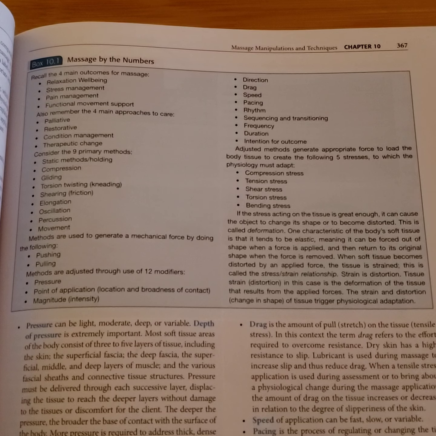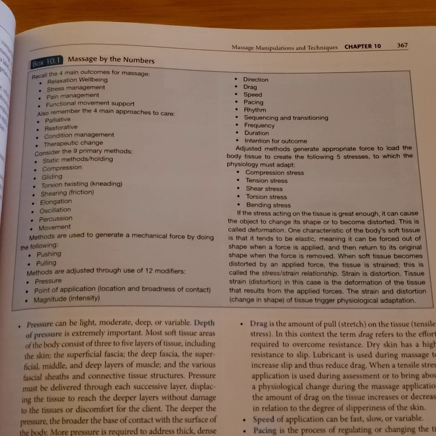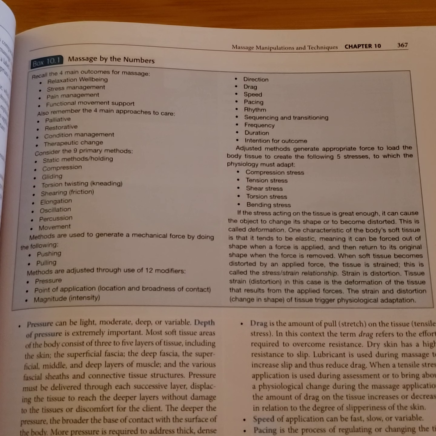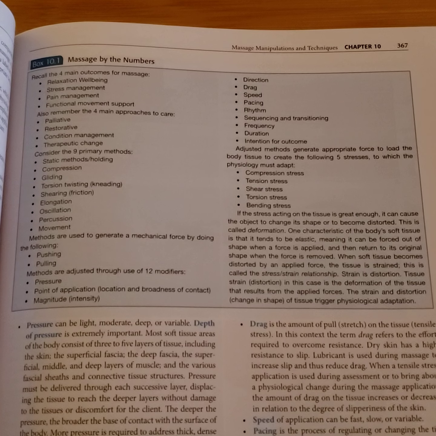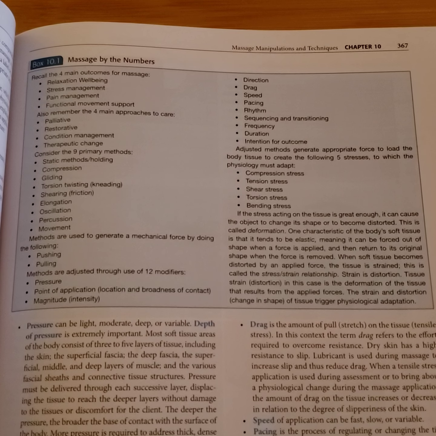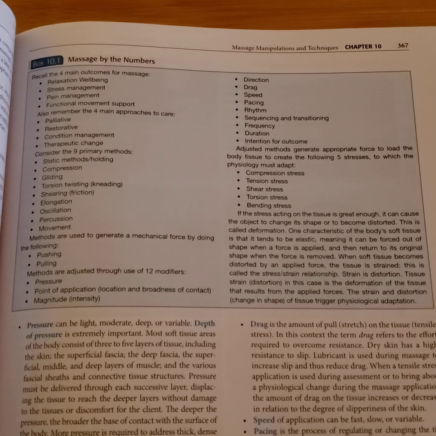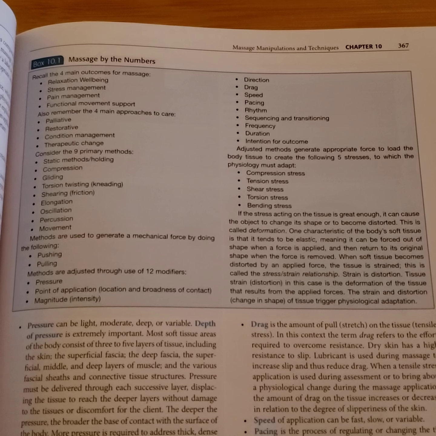A good example of that might be somebody that has undergone joint replacement. Prior to joint replacement, dealing with the arthritic joint itself, we would be certainly in a condition management, pain management scenario. Post the actual replacement, we will be in a therapeutic change.